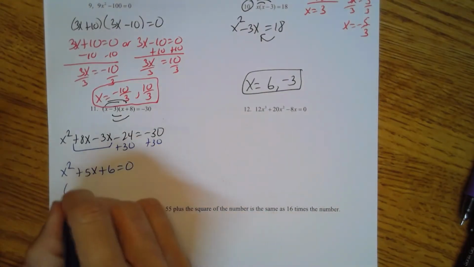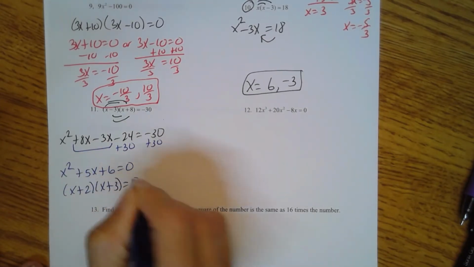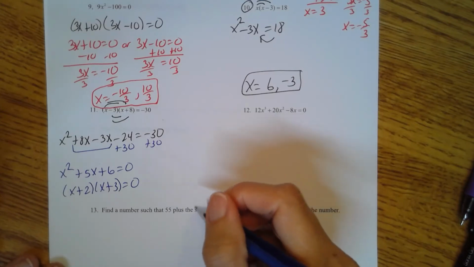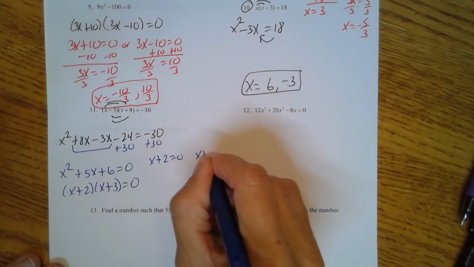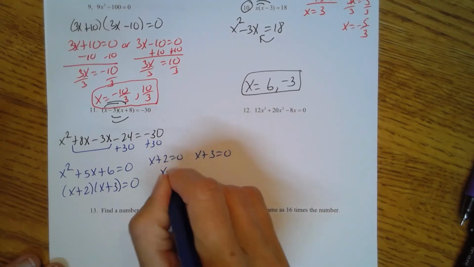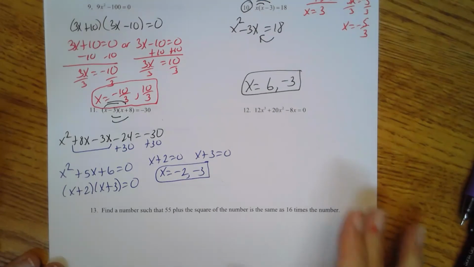Factors of 6 that add up to 5 would be a positive 2 and a positive 3. Can't use 6 and negative 1 because my 6 is positive. Setting each factor equal to 0 and solving, we get x equaling negative 2, or x would have equaled negative 3.